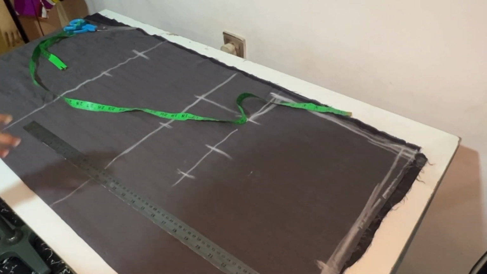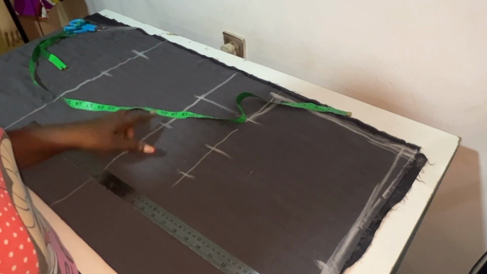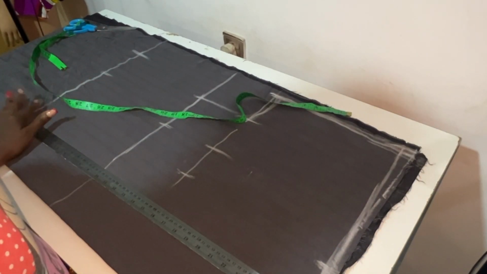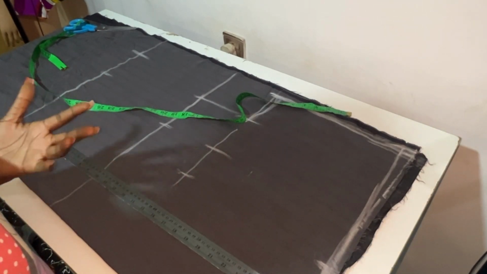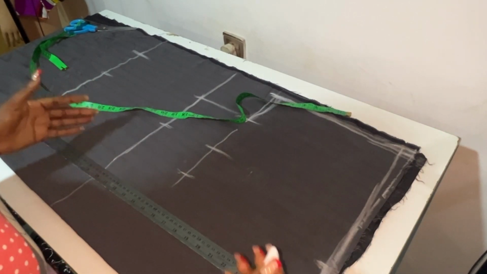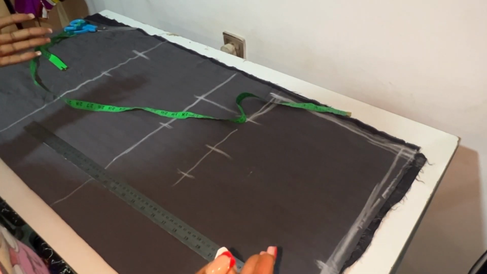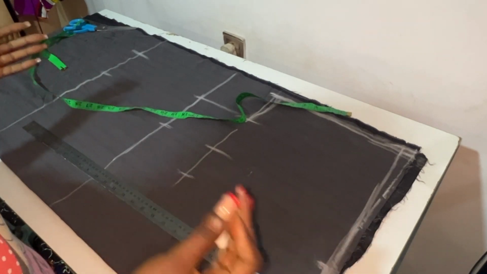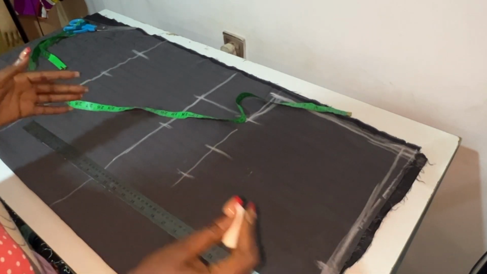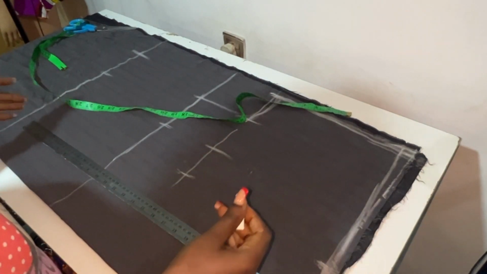Now I want to add cut-together pockets here. From this waist to my hip line, I make use of 10, 11, but you can also make use of 8 inches, or 9, depending on your sizing. Everybody's height is different and the width is different, so it depends on your sizing.